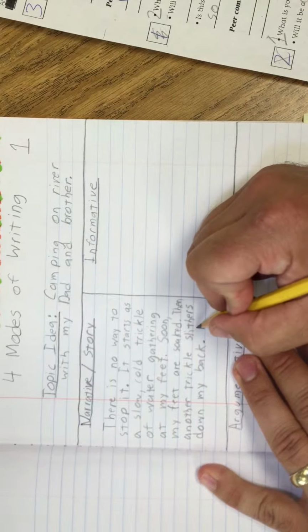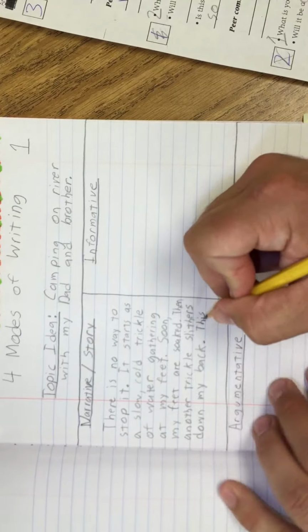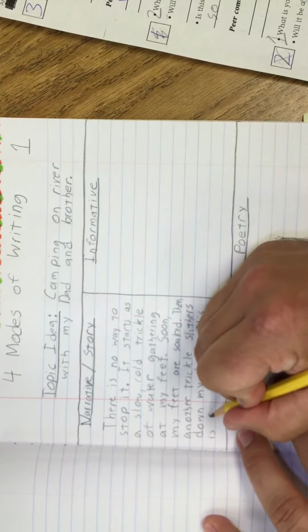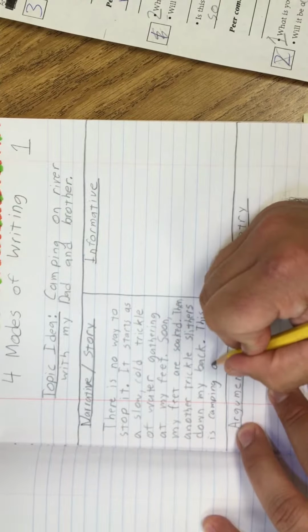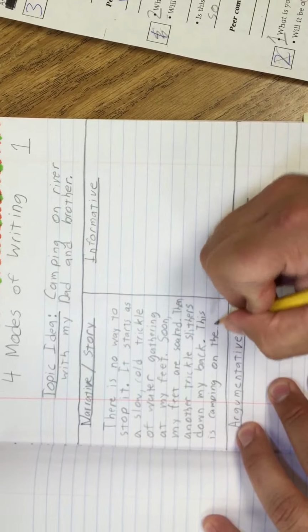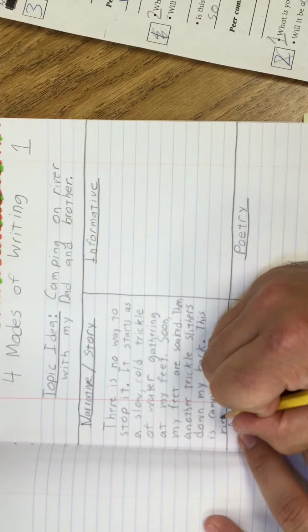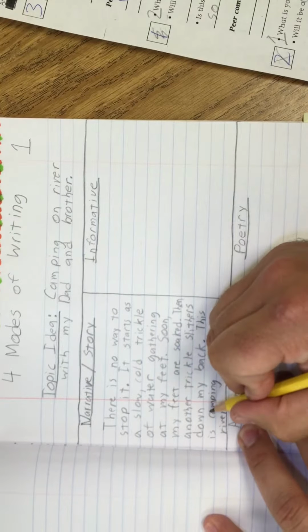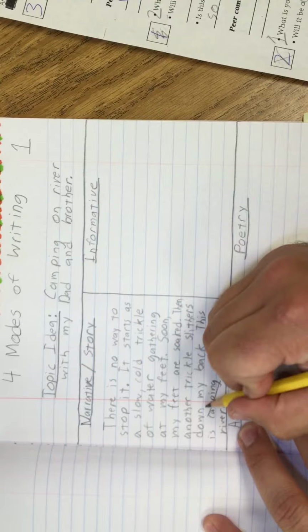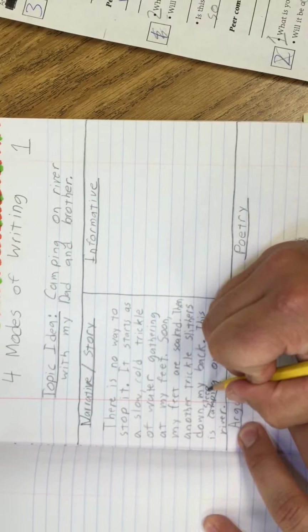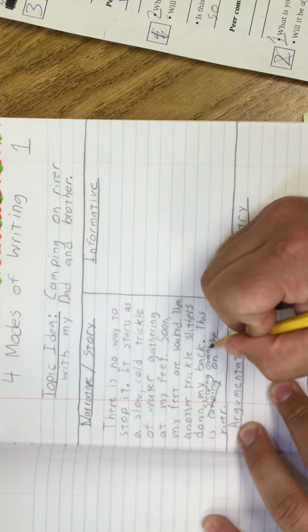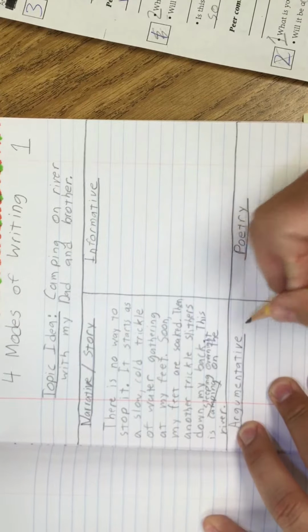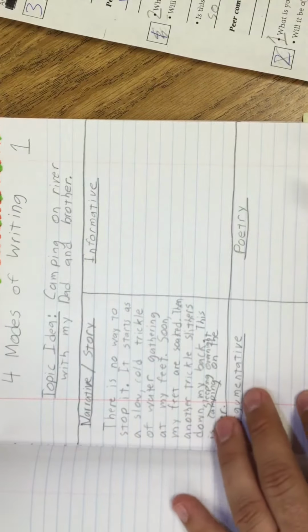This camping on the river. I might say sleeping there instead. I might say sleeping. Sleeping overnight? Maybe. I don't know. Notice I'm not going to erase things because it's a draft. I'm not going to take the time to erase things.